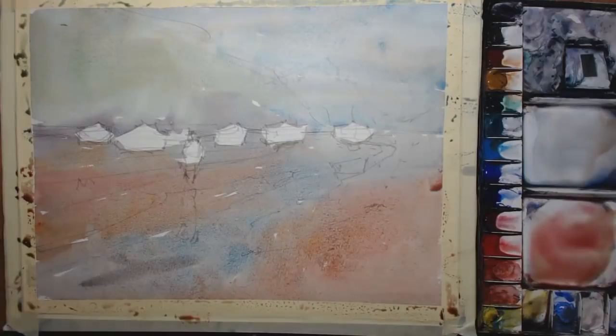So I'm just greying down the stream colour just a little bit.